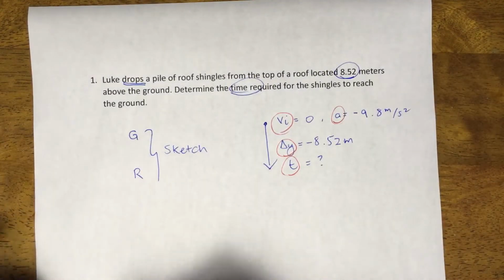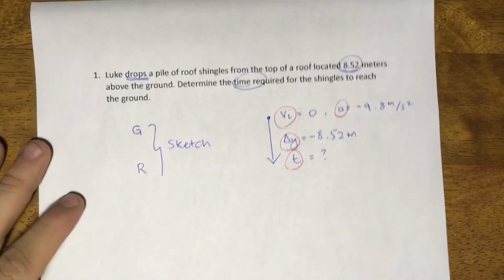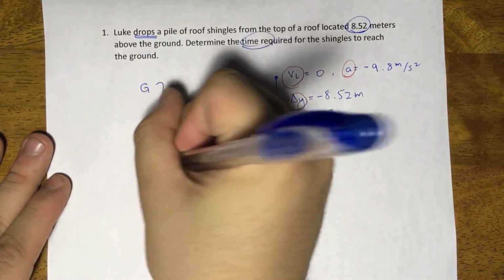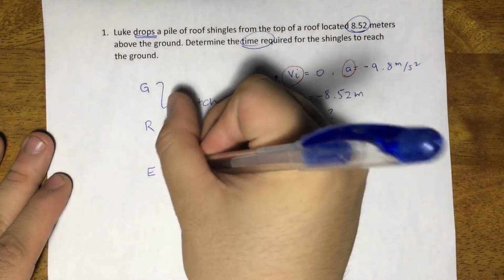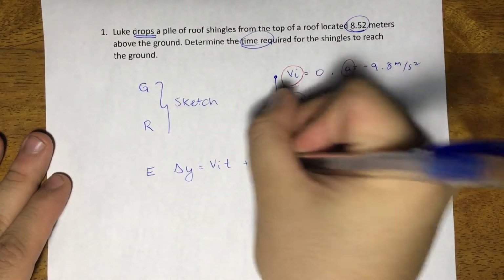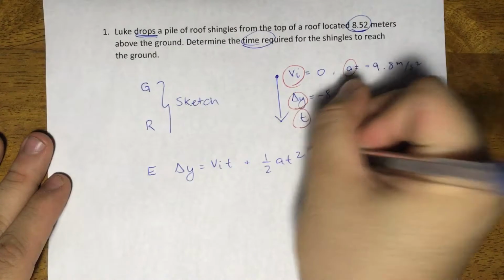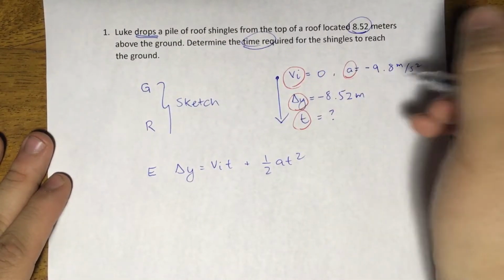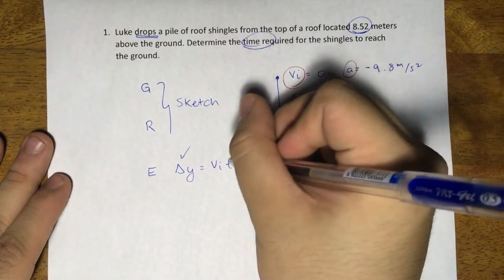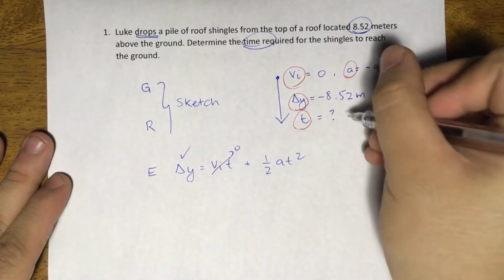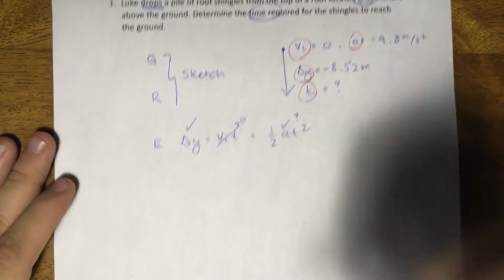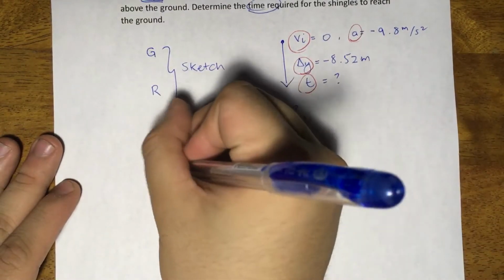Which equation should we then use? Okay, so the one equation that has all of those values would be delta y is equal to vi t plus 1 half a t squared. Why? Because if you check, we have delta y, vi is given, we know that, and it's 0. a is something we know, and t is something we're solving for. We can play around with the equation then in our solution.